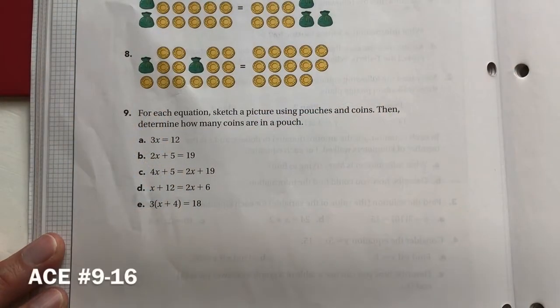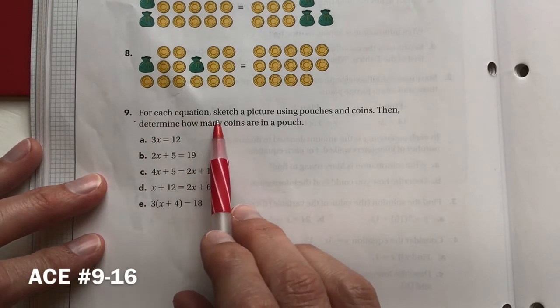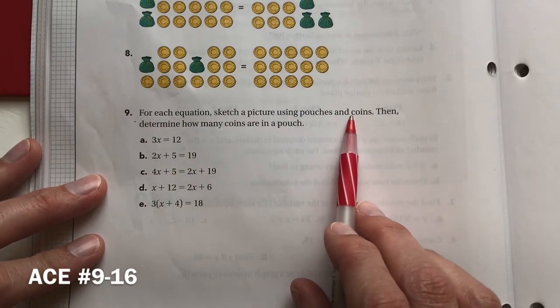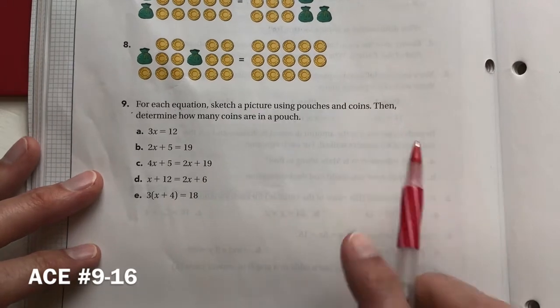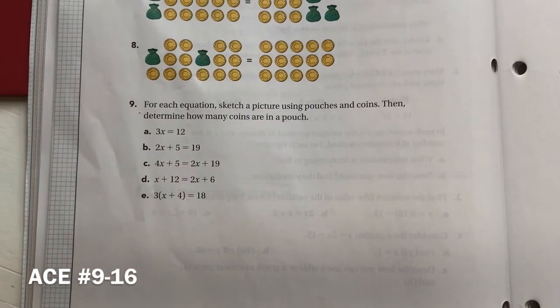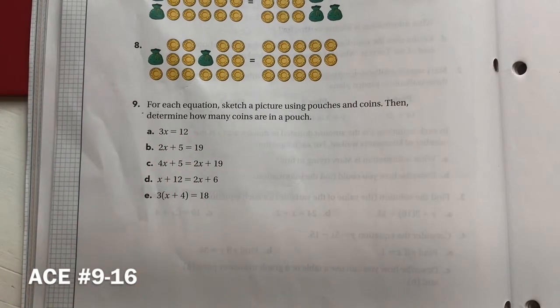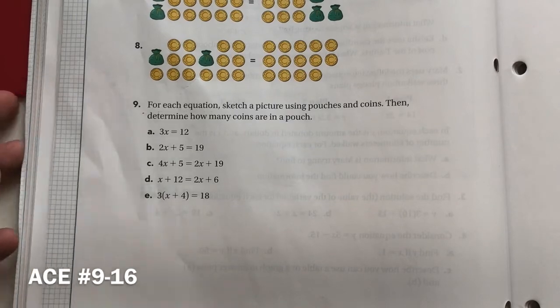All right, guys, let's talk about our ACE work. We're going to be working on 9 through 16 for this assignment. Number 9 right away, look what it says: for each equation, sketch a picture using pouches and coins. So they do want you to draw that to make sure you get it. Then determine how many coins are in each pouch. Hopefully that will help draw the pictures ahead of time, then solve and find the answers. But be sure you check your answers. That will help you quite a bit.